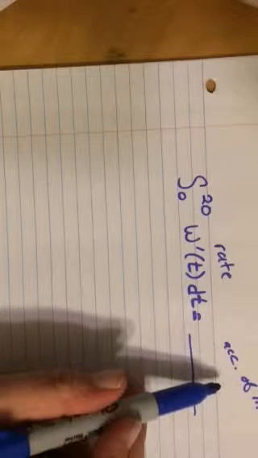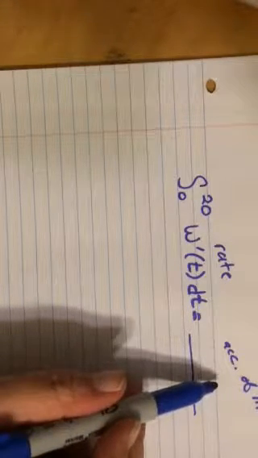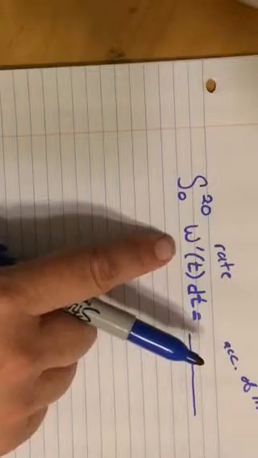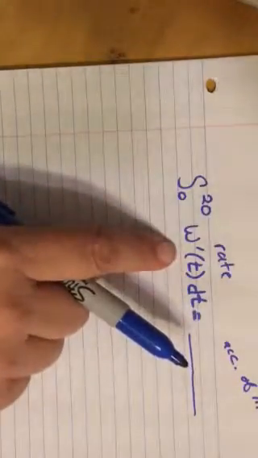And it would be net degrees. Think of it this way. If this were velocity, let's say, miles per hour, this integral would give us how many miles we traveled. So if this is the rate that the water is heating up, this gives us the degrees that have changed.